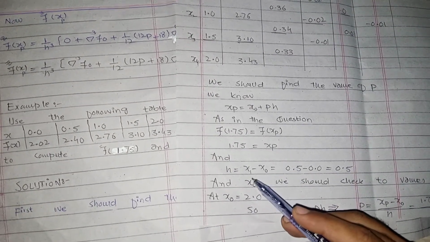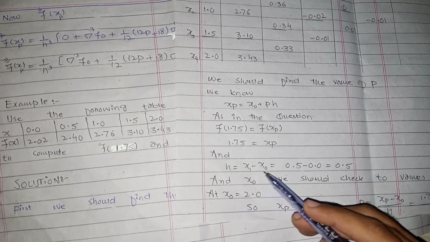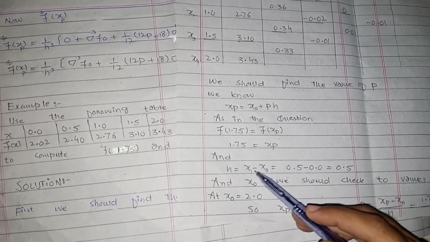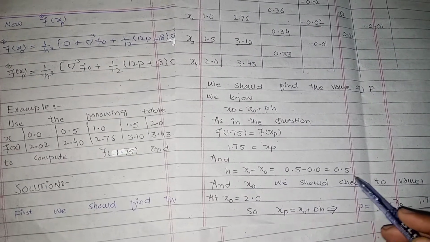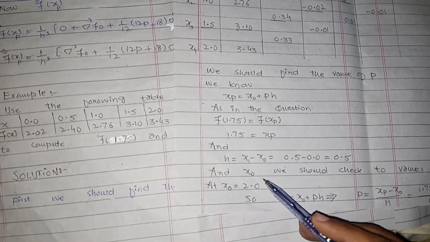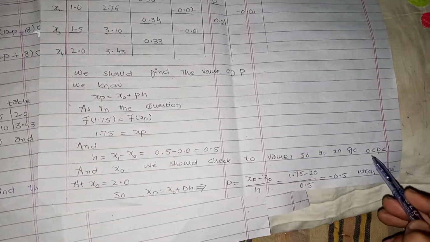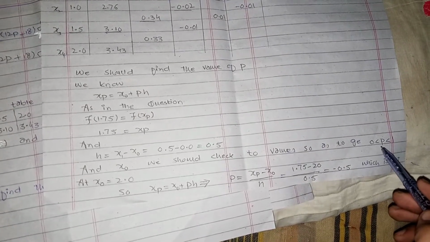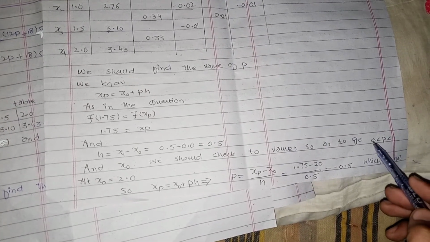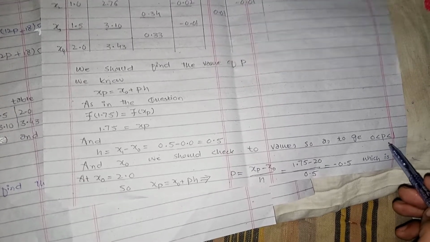It is equally spaced data, so we will get the same difference by subtracting x2 minus x1 or x3 minus x2, so it is 0.5. And to get the x naught value, the values of phi must be between 0 and 1. It is a condition for phi: it must be greater than 0 and less than 1.